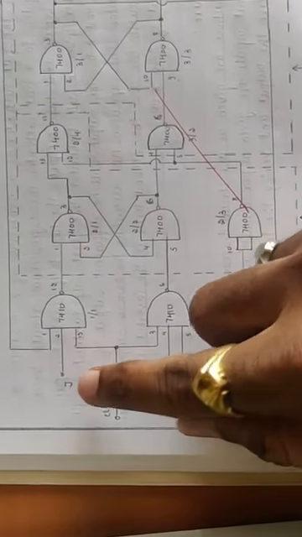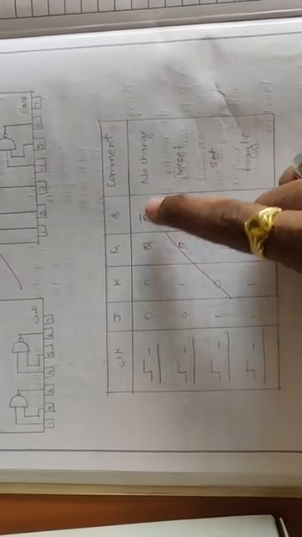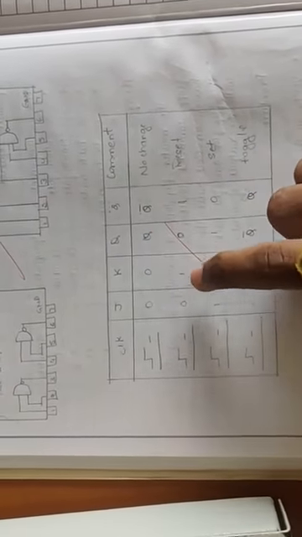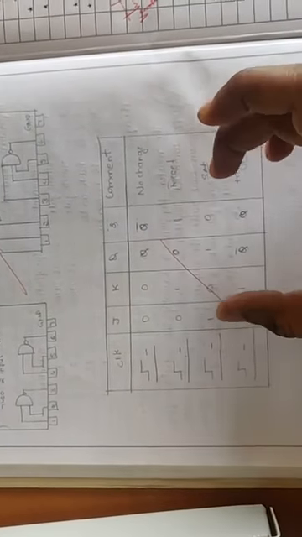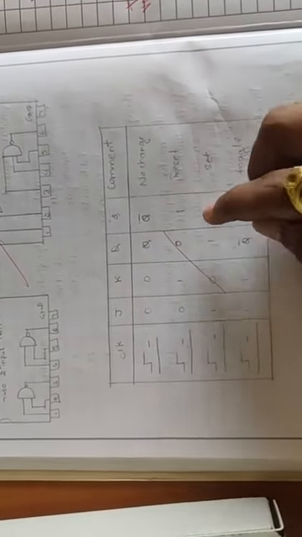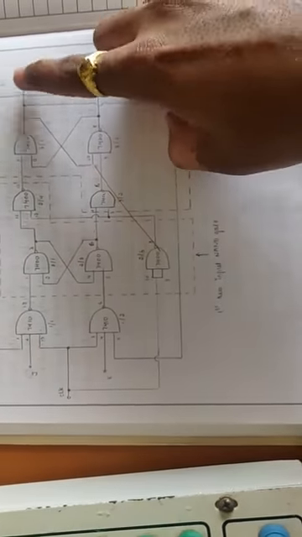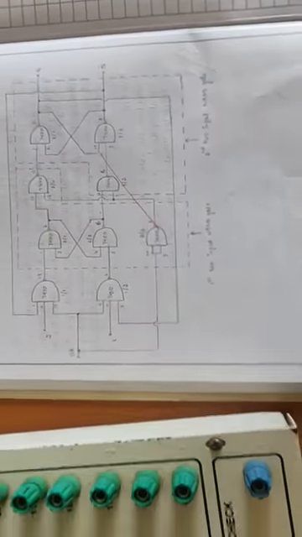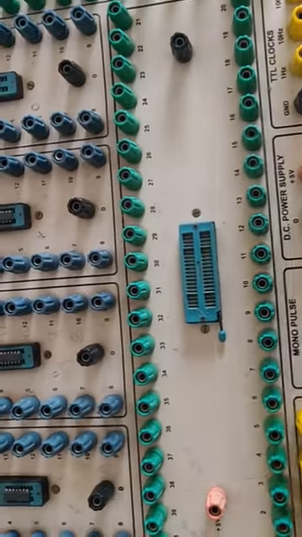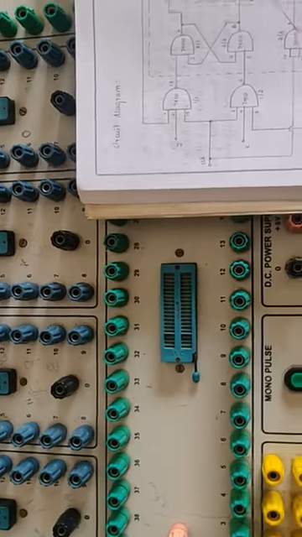Okay, so which are the inputs here? J is an input and K is an input, Q is an output and Q bar is the output. Okay, this is what you need to give these two inputs. You need to check with these two, J, Q. I hope you people remember this table, J, K, flip-flop truth table. Okay, so you are supposed to give these two inputs and check with these outputs. Okay, so we have two inputs, J and K, Q and Q bar are the outputs, right? So let me start the connections now.